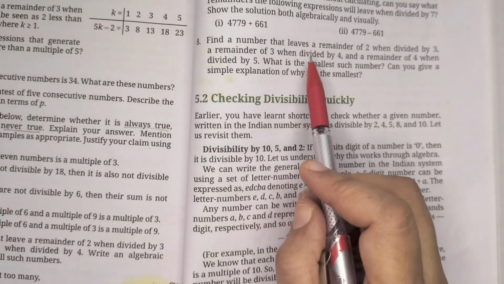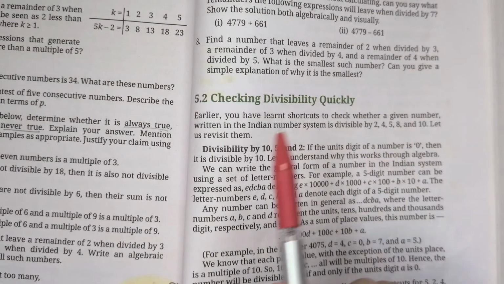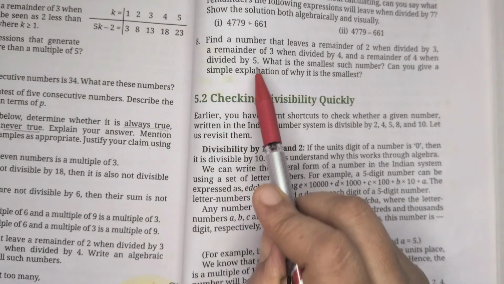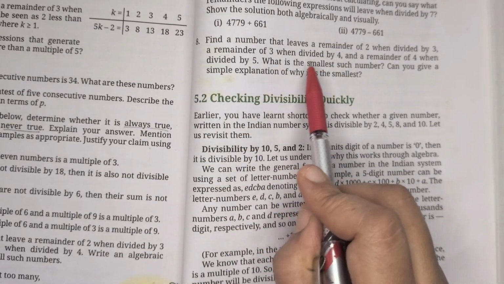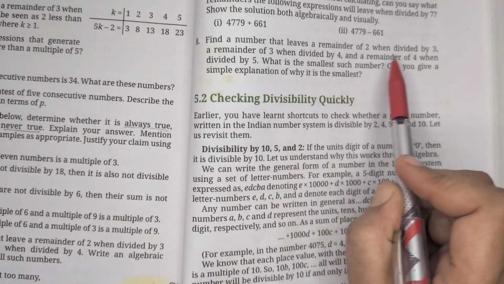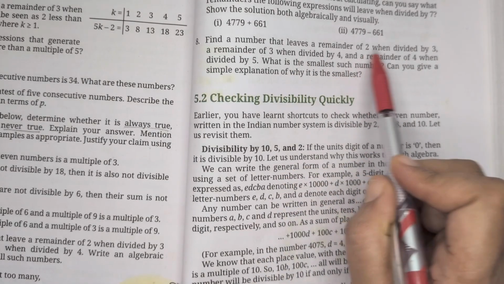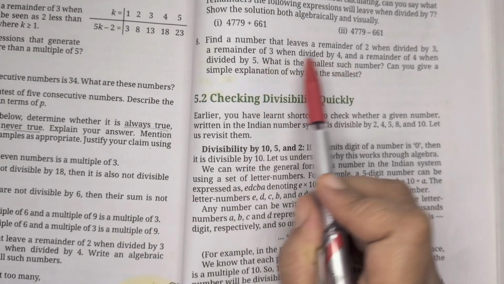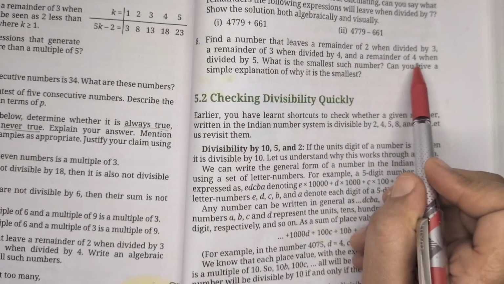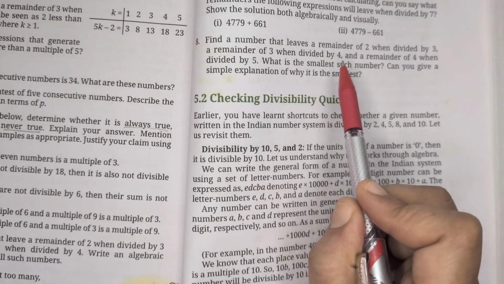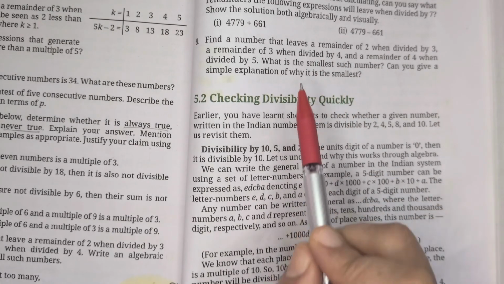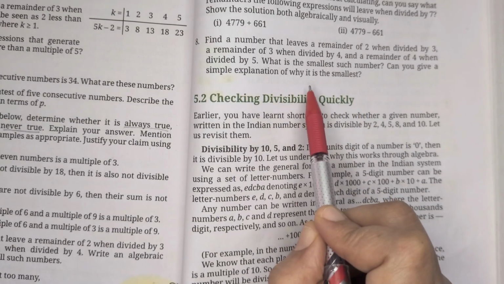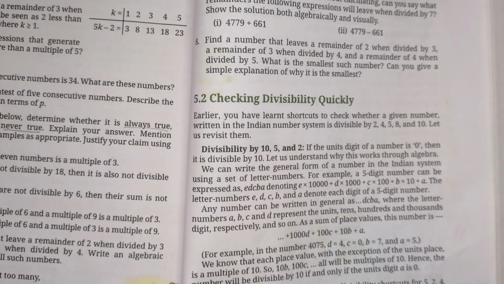8th question. Find a number that leaves a remainder 2 when divided by 3. Remainder 3 when we are dividing by 4. Remainder 4 when dividing by 5. Now we can see a pattern in this. When we are dividing by 3, remainder is 2. 3 minus 2, 1. Divided by 4, remainder is 3. 4 minus 3, 1. Same way here, 5 minus 4, 1. So everywhere the difference between these two numbers is 1. What is the smallest such number? Can you give a simple explanation of why it is the smallest?